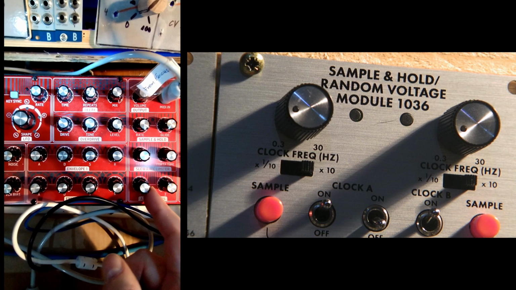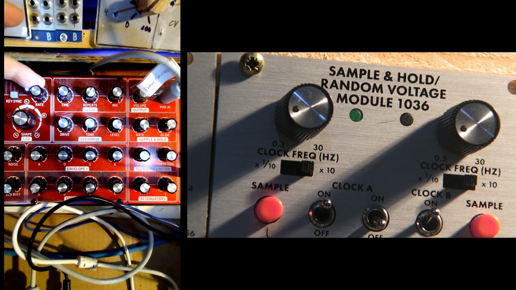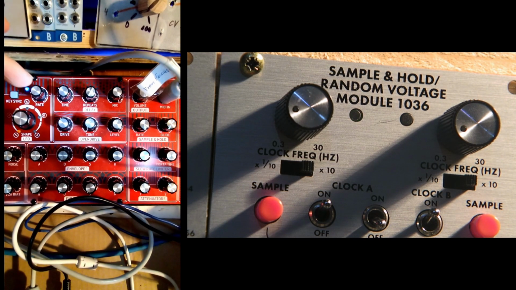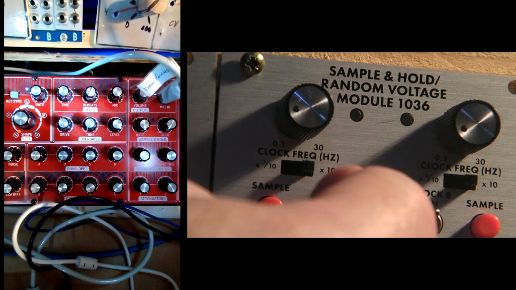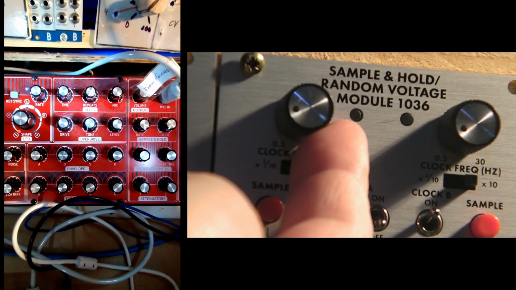Now the attenuator is completely turned up. Very low LFO rate and a quite high clock rate, I'm in the high range here.